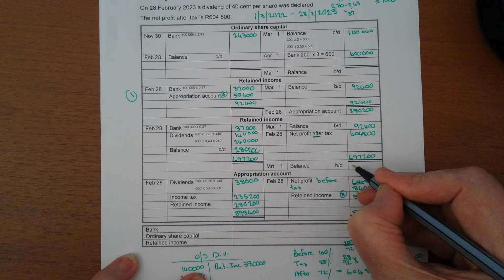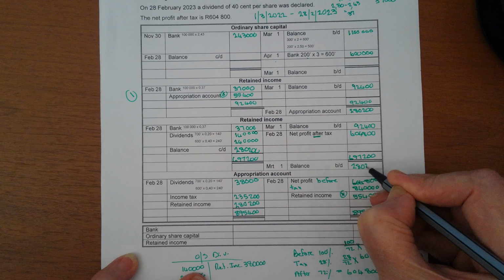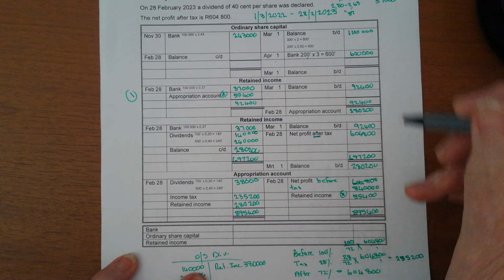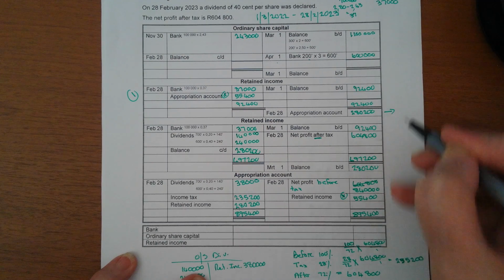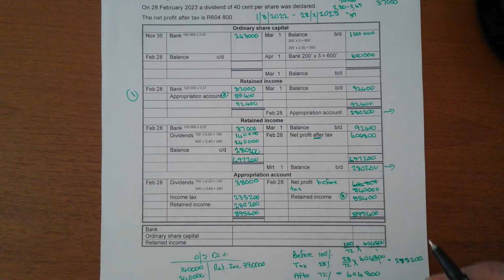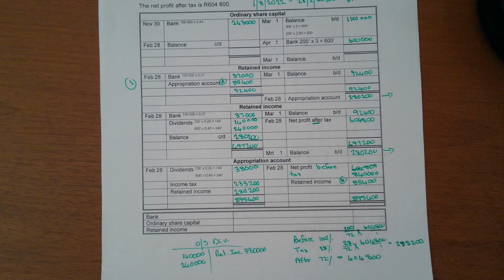697,200, and this balance is brought down. So it means whether you use that method or this method, the end result will be exactly the same. So use the method that you are used to in the school, because both methods will be marked correctly.